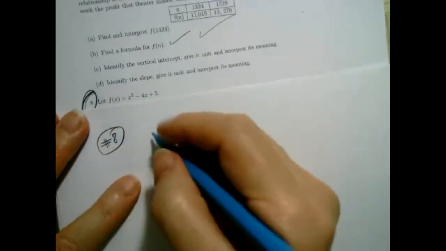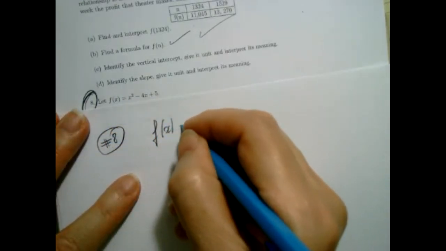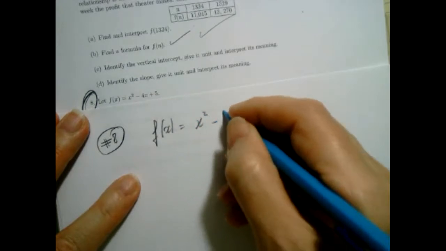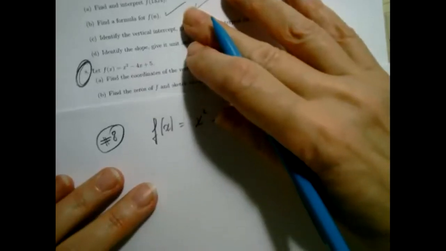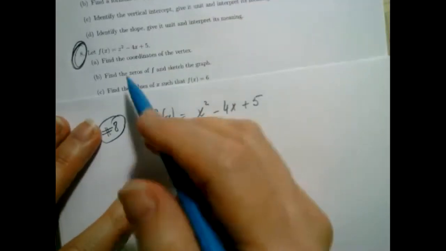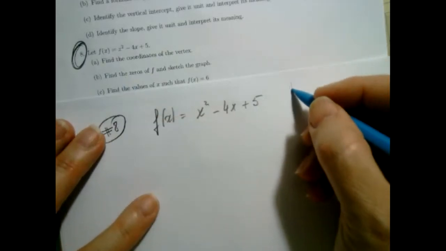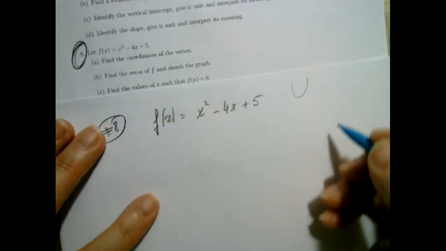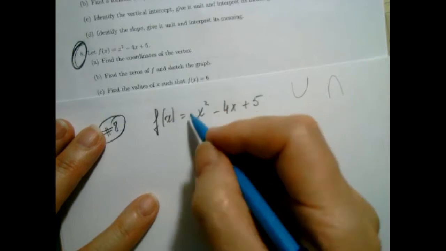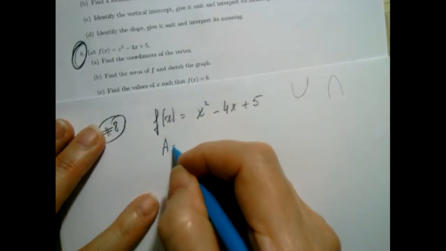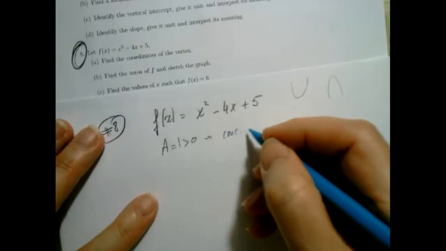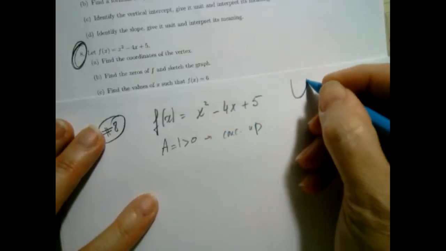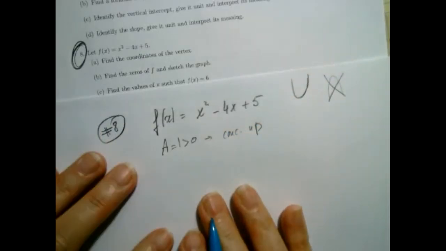That's a typical quadratic function, plus 5, and we have several questions. I know your classmate is asking about B and C, and you will do both of them. That's a quadratic function, which means the graph is going to be a parabola going up or a parabola going down. Because a here is 1, positive, it's concave up, so the graph is going to look like that, not like this.